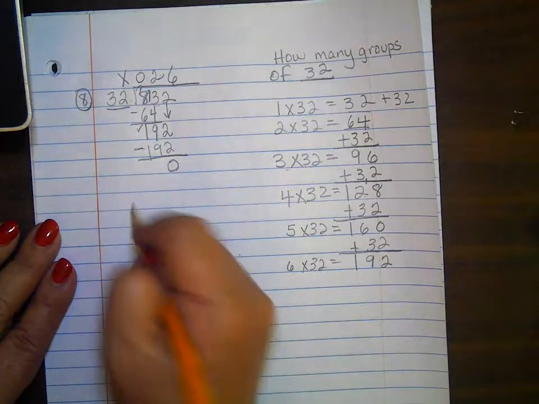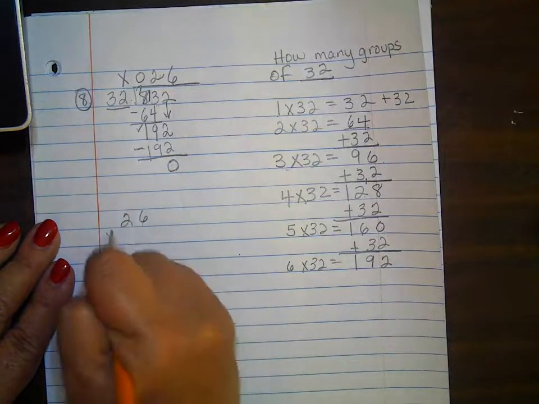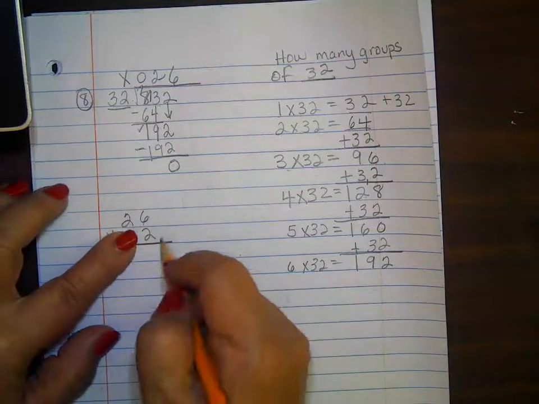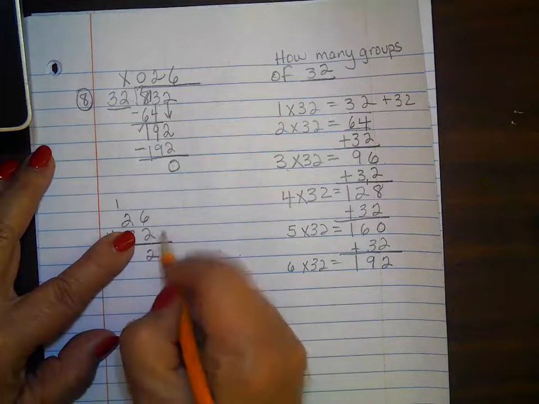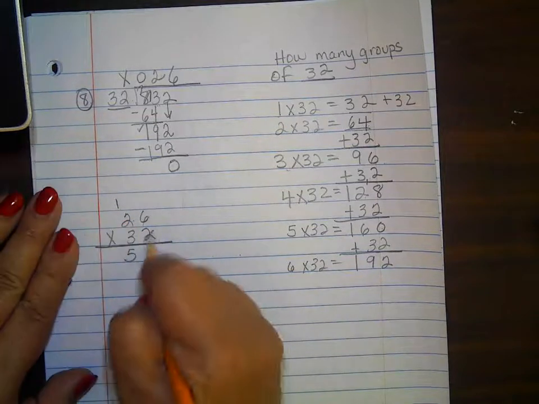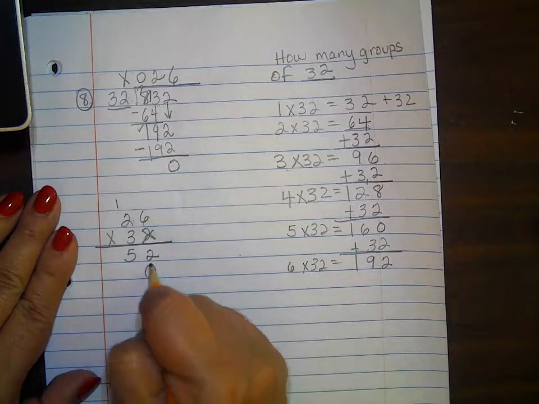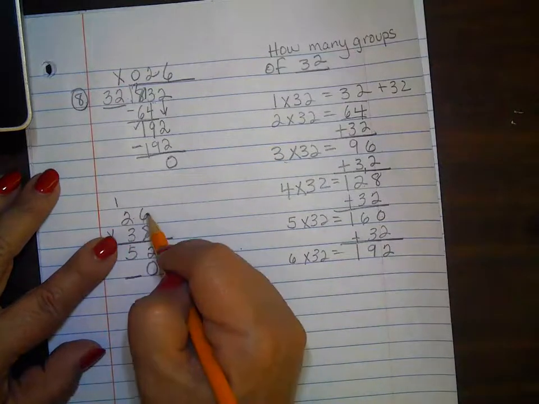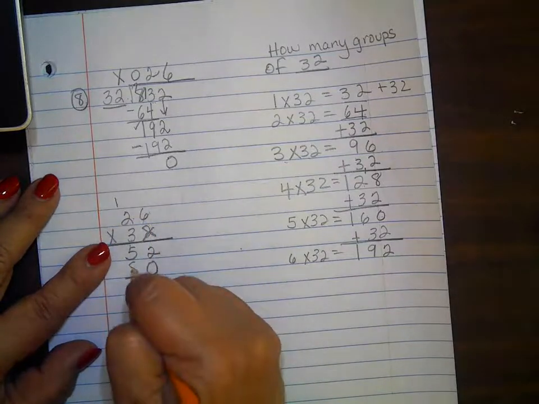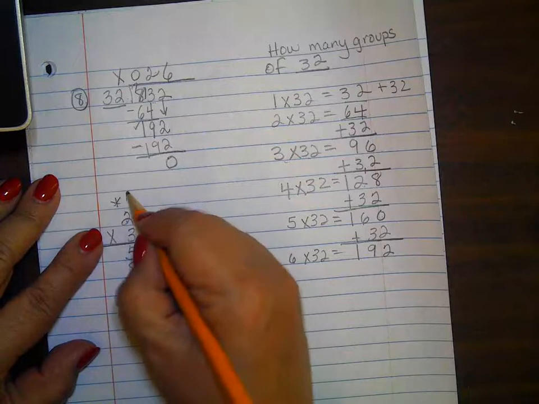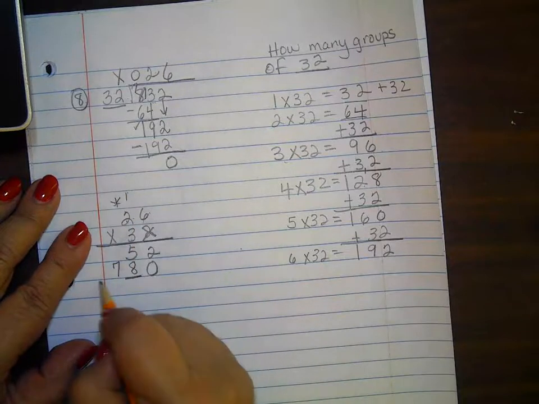Let's check our work. 26 times 32. 2 times 6 equals 12. Regroup. 2 times 2 is 4, plus 1 equals 5. Cross out my 2, 0 under my ones place value, and I'm moving over to the tens, starting in the tens. 3 times 6 equals 18. Regroup. 3 times 2 equals 6 plus 1 equals 7.